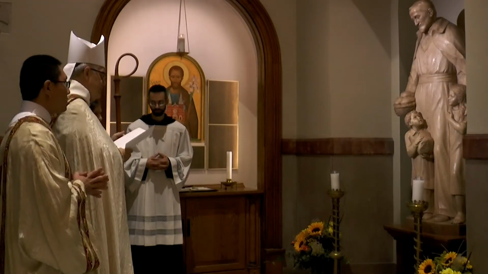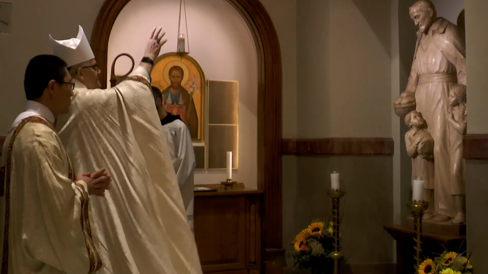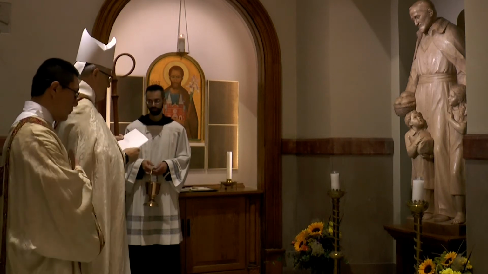We offer this statue to your greater honor and glory, and we ask you to bless it in the name of the Father, and of the Son, and of the Holy Spirit.